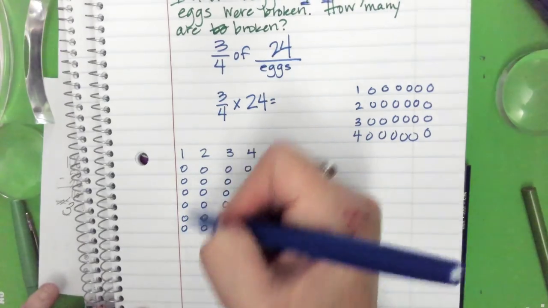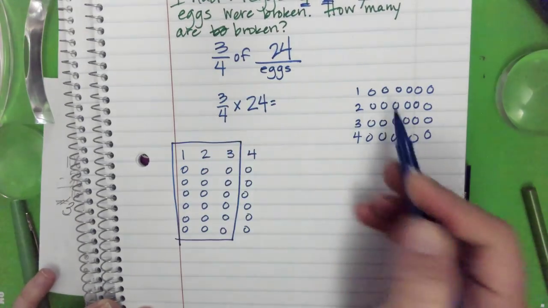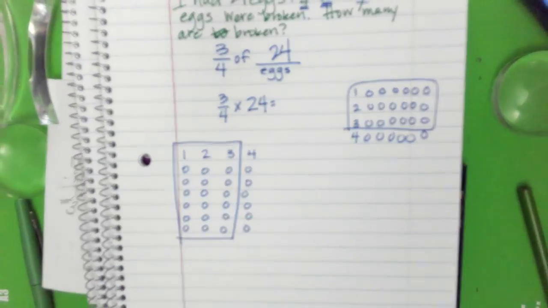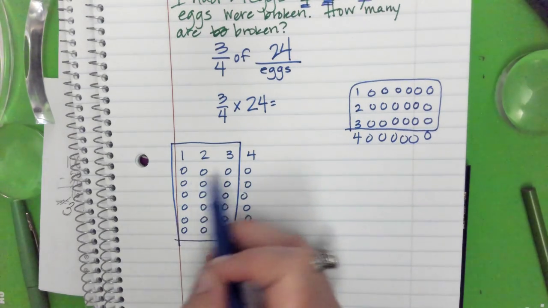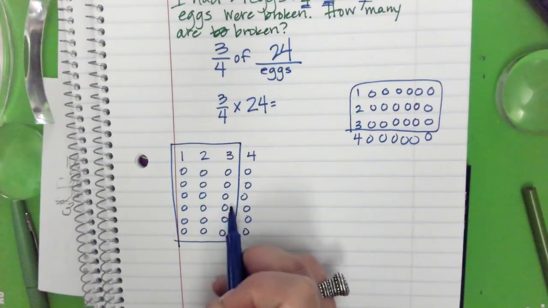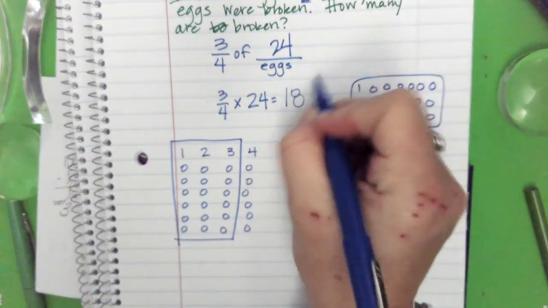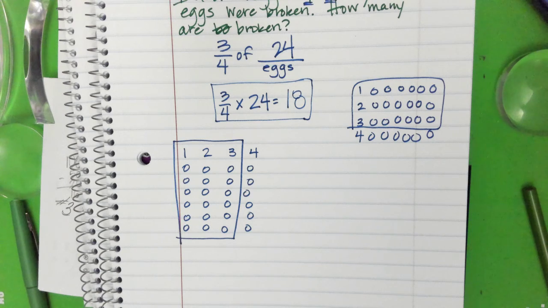Okay? Here's 1/4, 2/4, 3/4. I can take them that way, or I can take them this way. Ladies and gentlemen, how many are in there? Lauren, how many did you get? Anybody else get another number? 1, 2, 3, 4, 5, 6, 7, 8, 9, 10, 11, 12, 13, 14, 15, 16, 17, 18. So, ladies and gentlemen, 3/4 of 24 means I had 18 out of my 24 eggs that were broken.